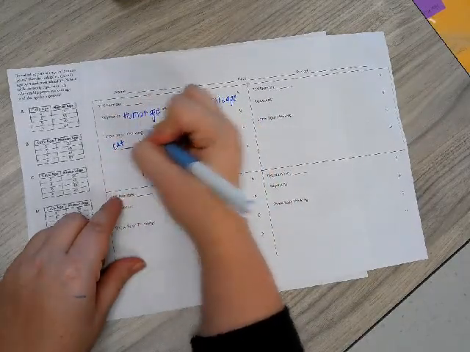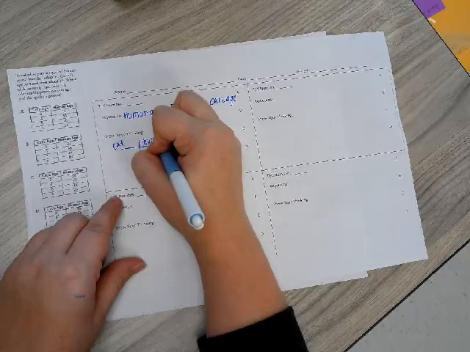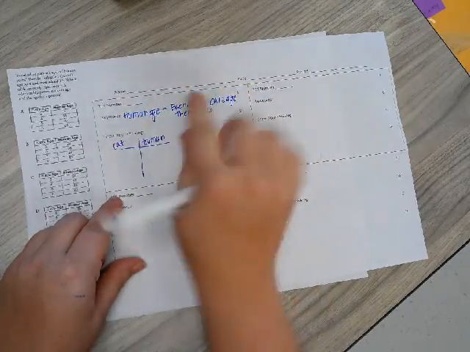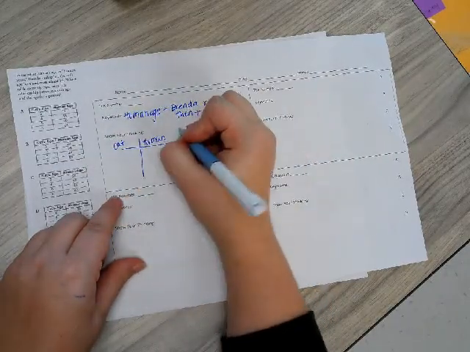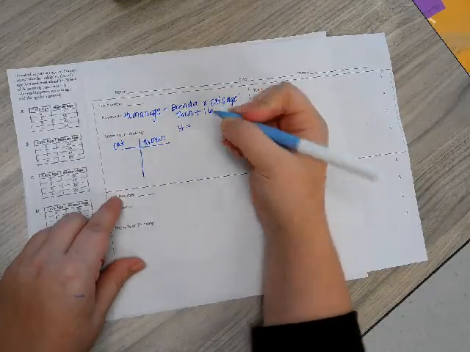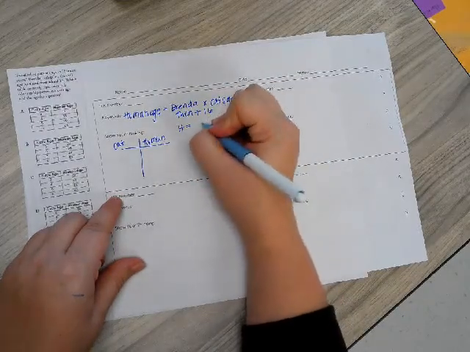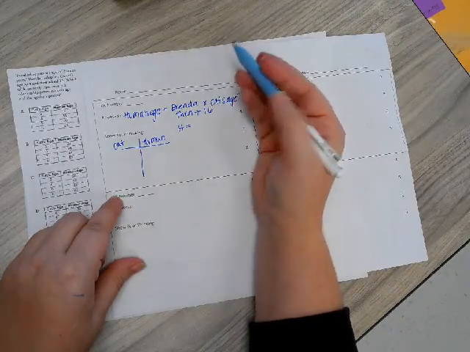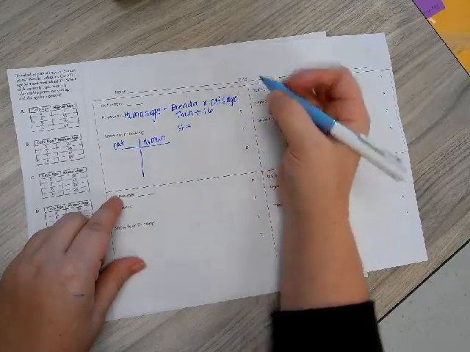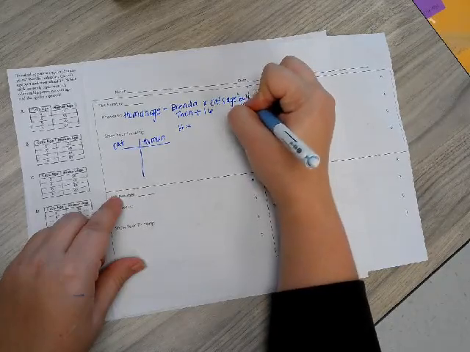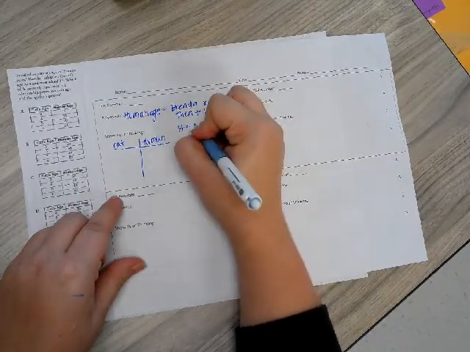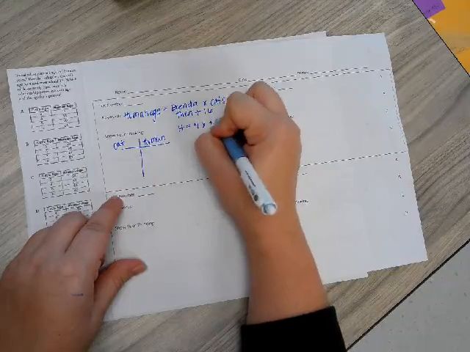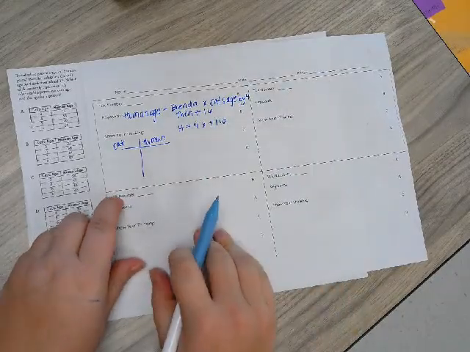So we know that this is cat and this is human. We know if we made this into an equation, it would be H equals, multiplied the cat's age by 4. There you go. Okay, so we know we need to multiply it by 4, then add 16.